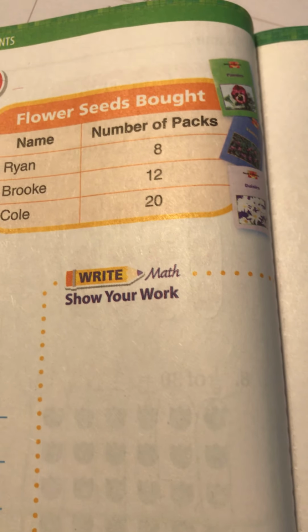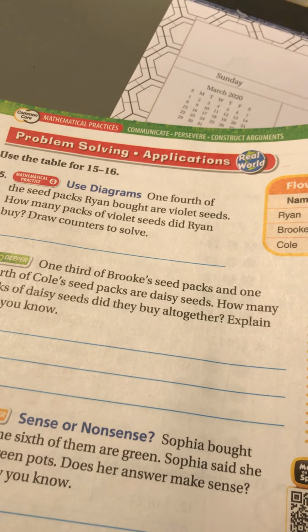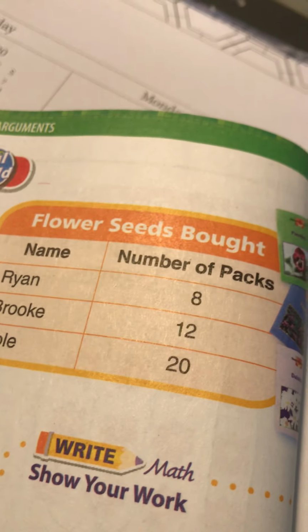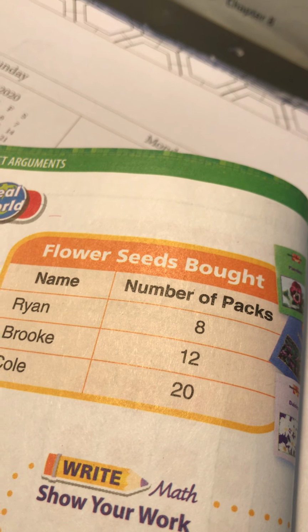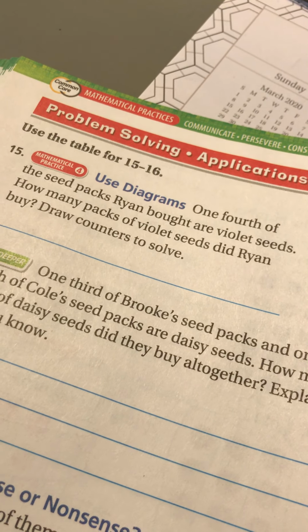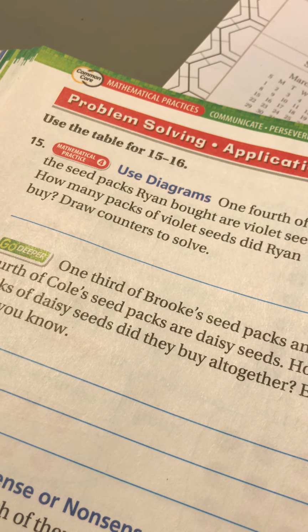All right. We have a diagram here. This is the information that we need. It says 1/4 of the seed packs Ryan bought are violet seeds. So a fourth of 8 is what? 8 divided by 4 is 2. So Ryan bought 2 packs of violet seeds, right? How many packs of violet seeds did Ryan buy?